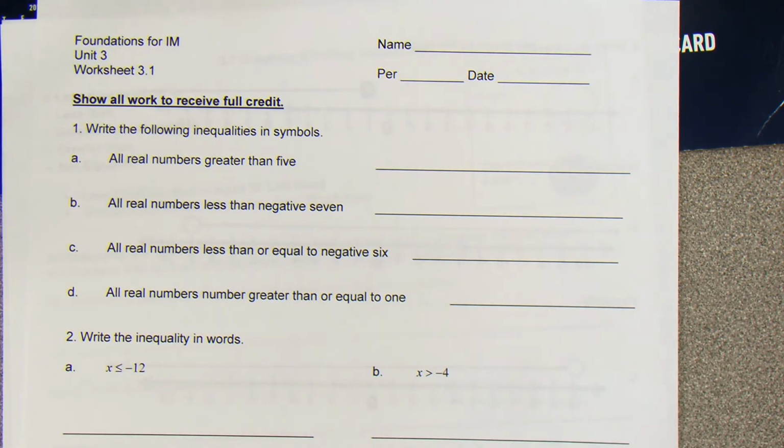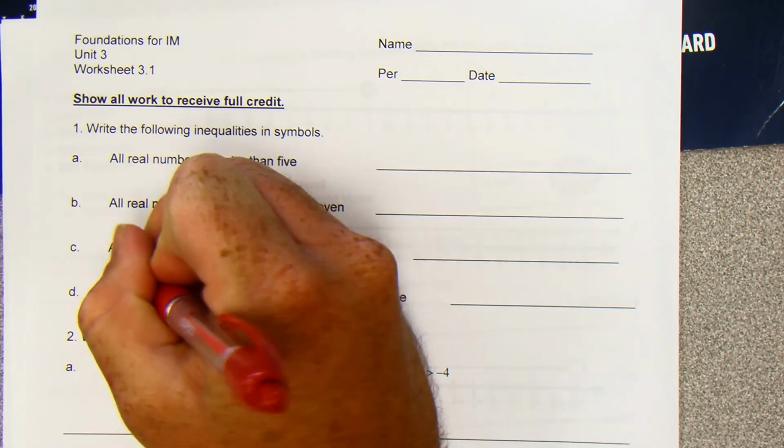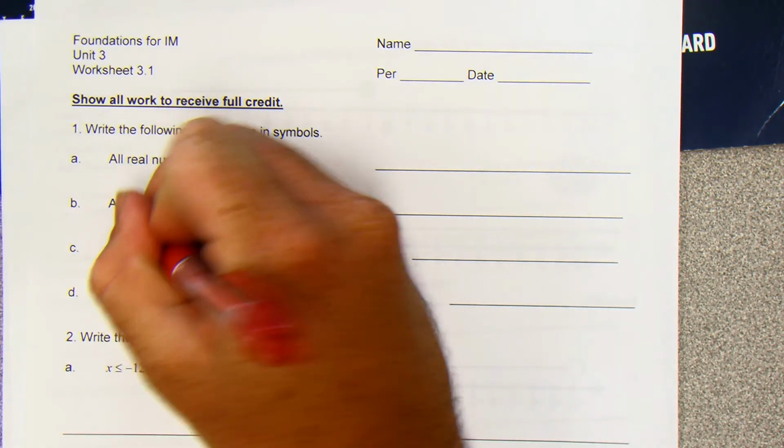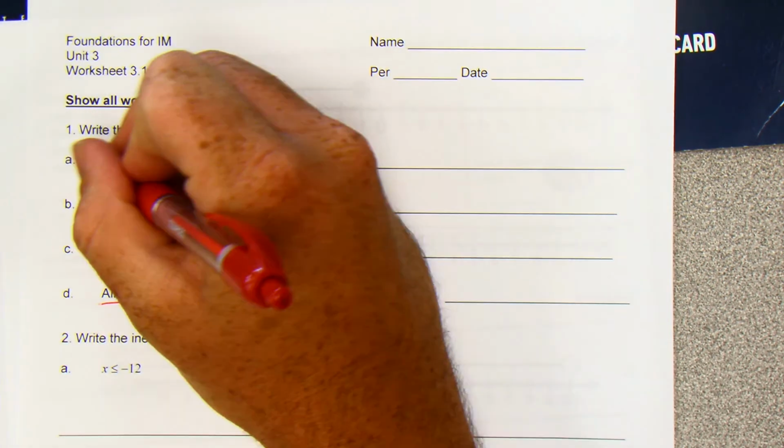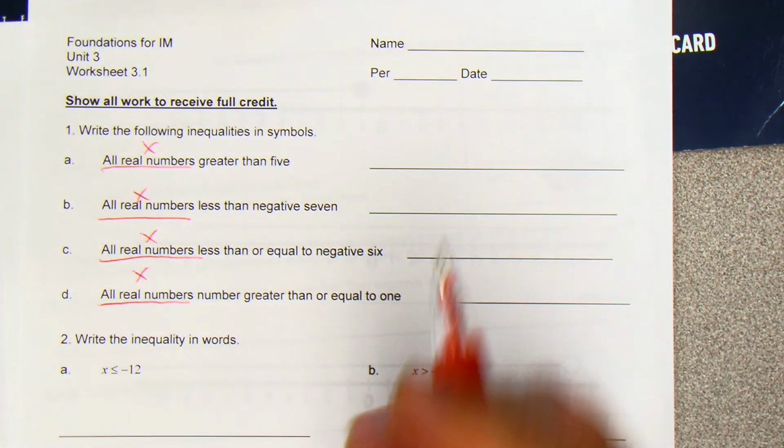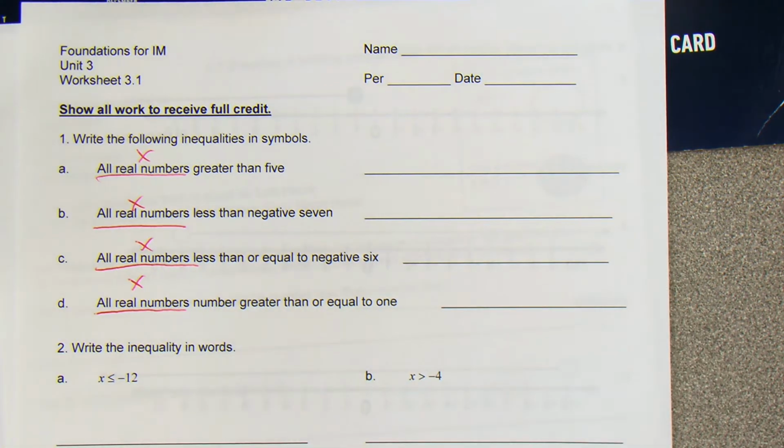Okay, so first we're going to be writing the inequalities in symbols. Where we see all real numbers, let's just make that a variable. So this can also be a number. Let's say this is x. So this part can just be x. All real numbers is also a number, so we'll just call that x. Okay. So let's take a look at 1D.